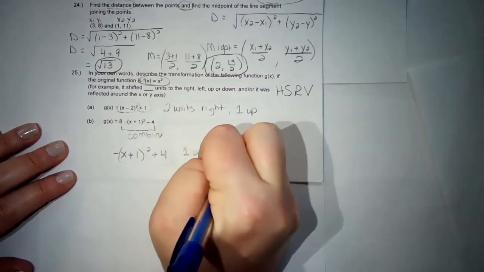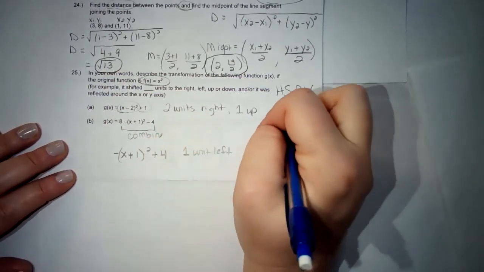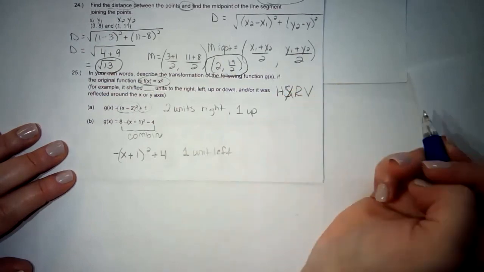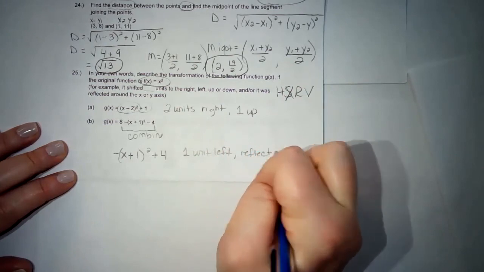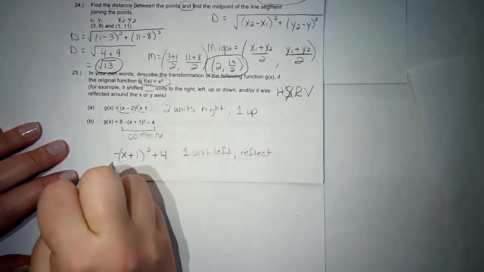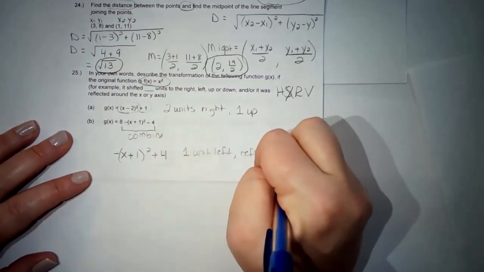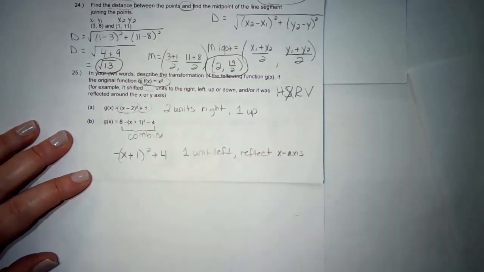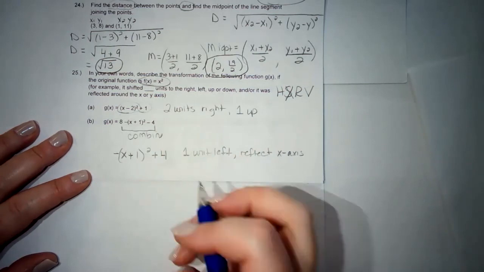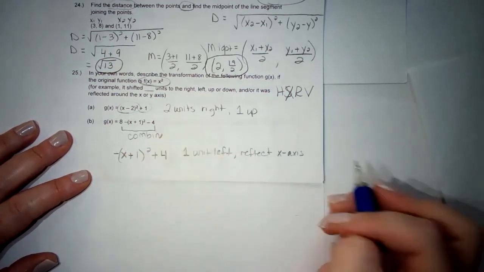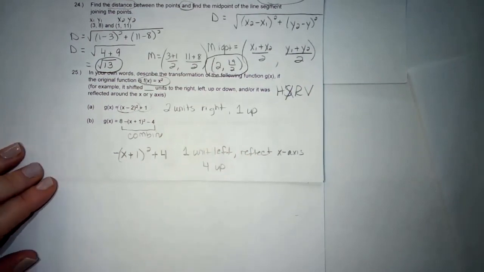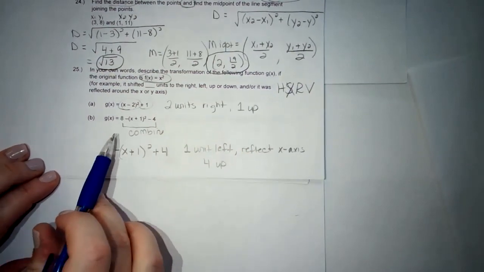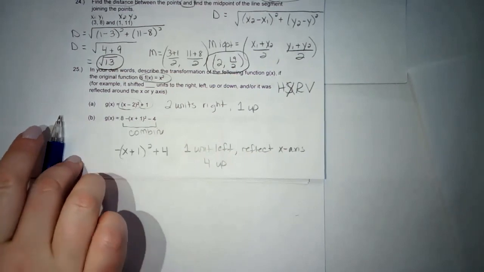Yeah, 1 unit left. Okay, I have no stretching or shrinking. You won't on the test either. I am reflected. Where am I reflecting? The negative is outside here. The x-axis. When it's outside the parentheses, it's on the x-axis. Okay, and then I have this 4. Where's it going there? Up. And that would be your bonus. Okay, so the secret is to combine those first.